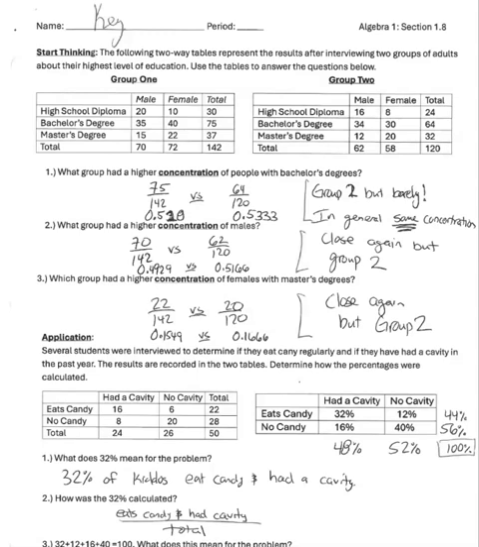All right, we are continuing our study of statistics. We are in section 1.8. The last section that we did was looking at frequency tables. We learned that if you have a bunch of information, most times it's easiest to make a table. We were looking at two-way tables.